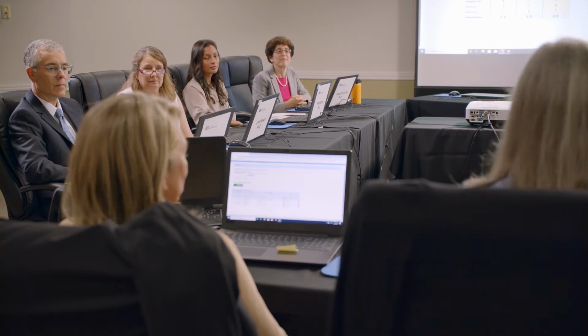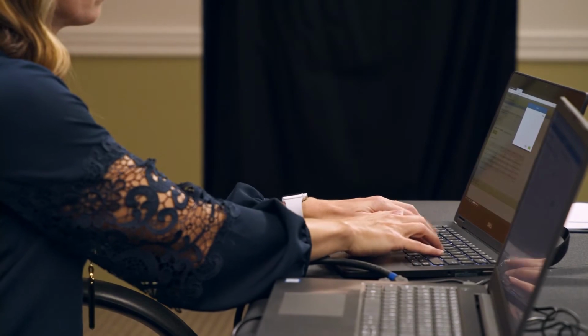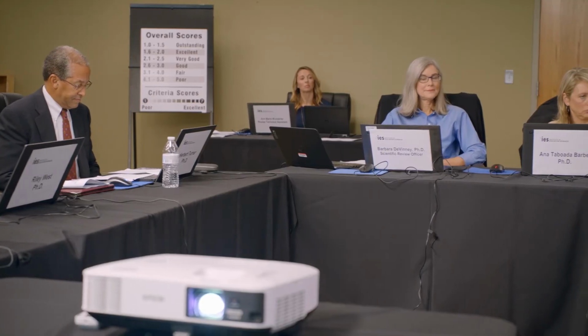The panel chair is an experienced senior reviewer appointed by IES and is responsible for presiding over the panel discussion. This person participates fully as a panel member and also scores each application. The Review Technical Assistant, or RTA, is an administrative assistant to the SRO. This person assists the panel with clerical and administrative needs. IES staff also typically observes the panel.